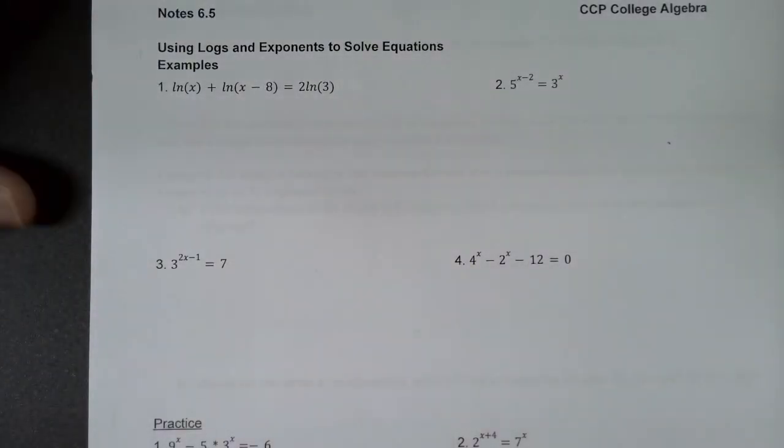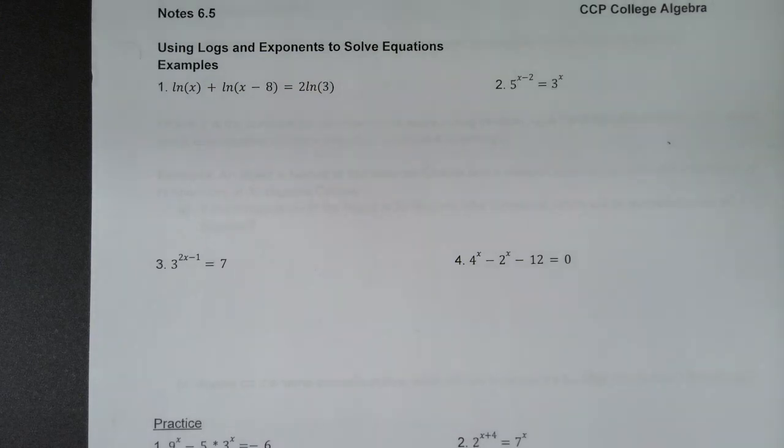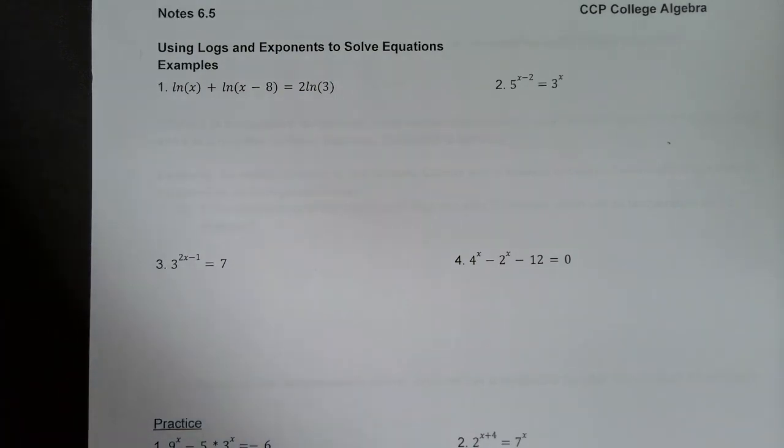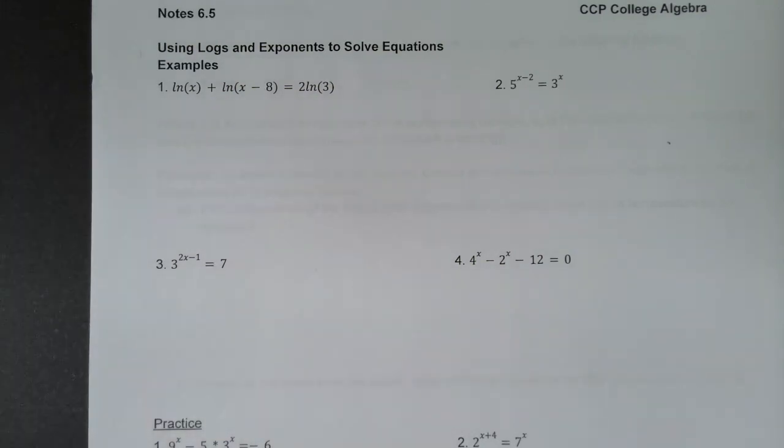Note 6.2, we're going to cover some more of our logs, and this time we're going to concentrate on solving those. We did a few exercises in our last lesson with expanding and simplifying, so we're going to pull out some of those little tricks and some of those log laws and see if we can solve for x.